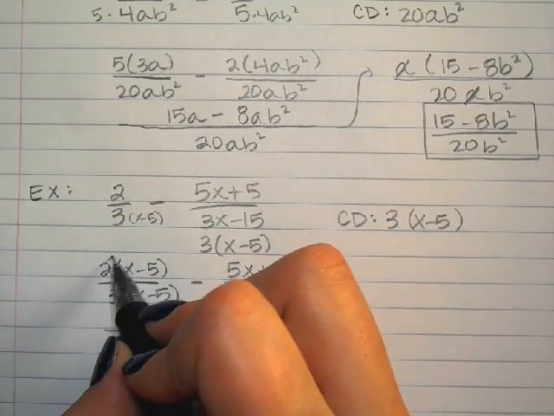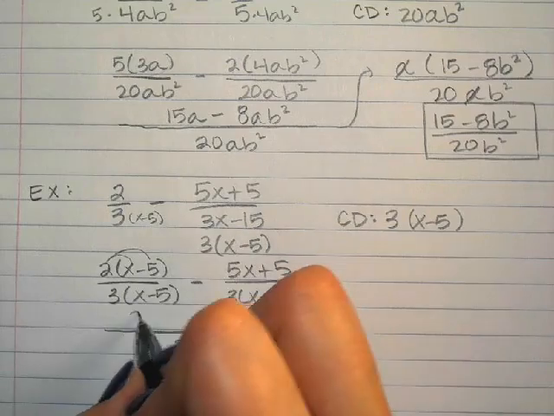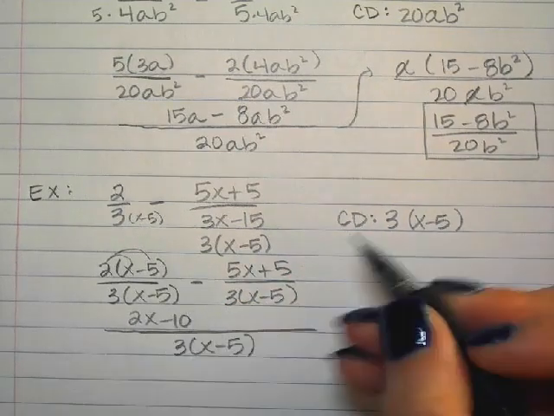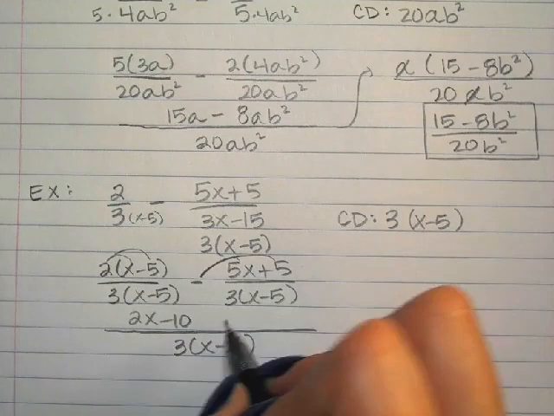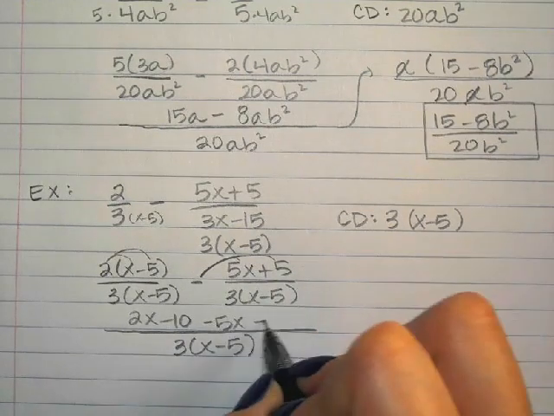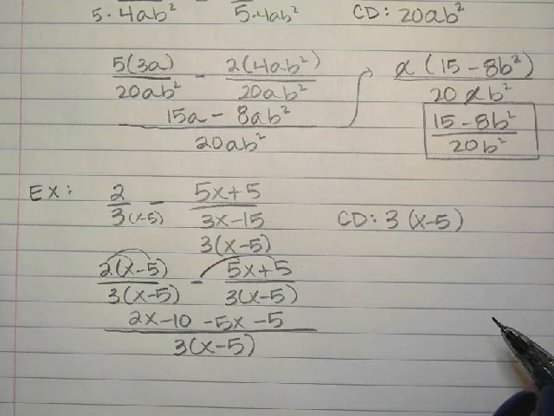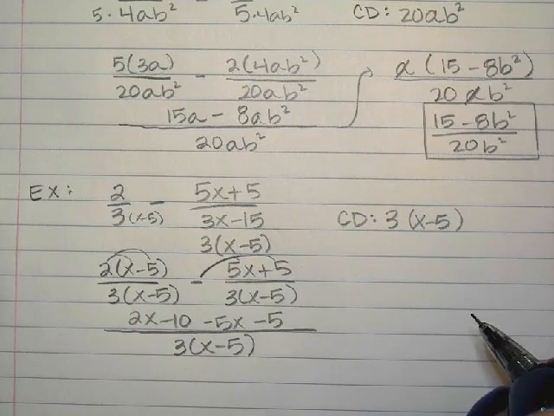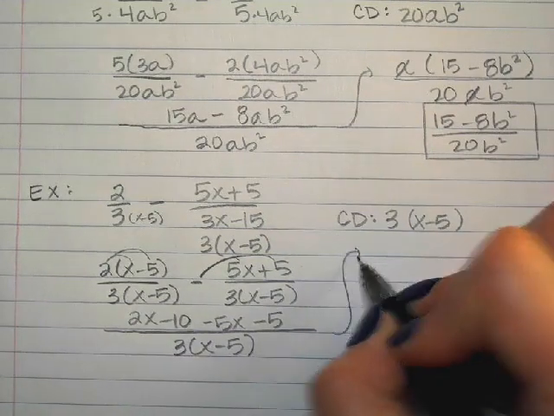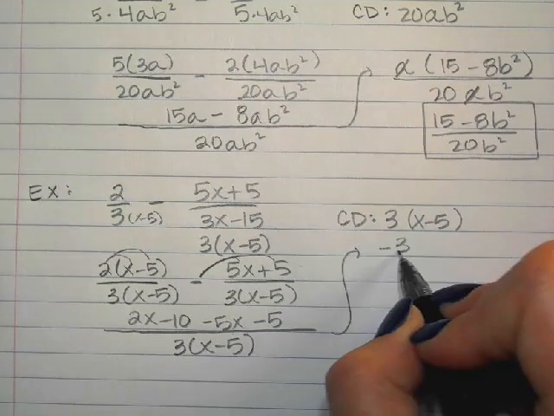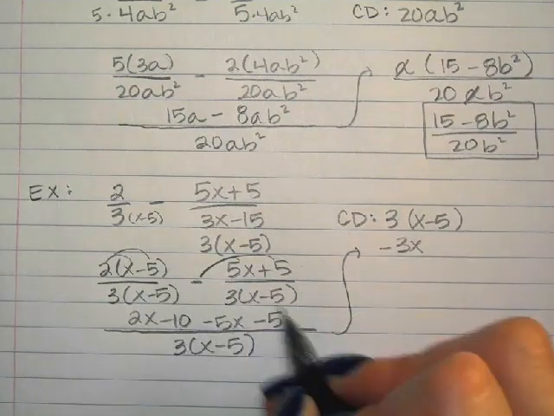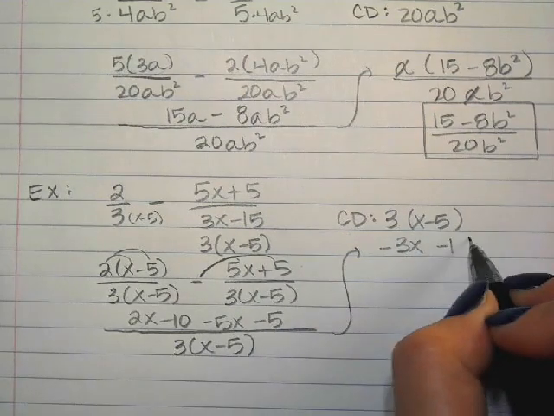For the top, I have 2x minus 10, and then this negative needs to go to each piece. So minus 5x minus 5. Okay, so at this point, I have 2x and negative 5x makes negative 3x. Negative 10 and negative 5 makes negative 15.